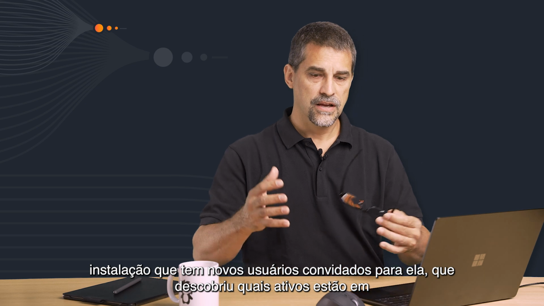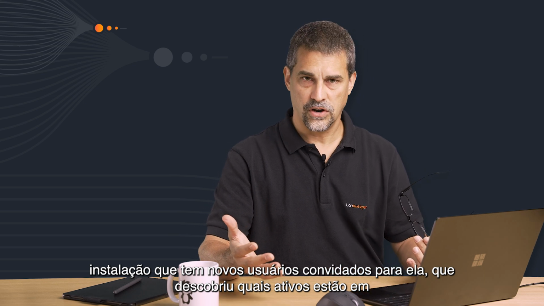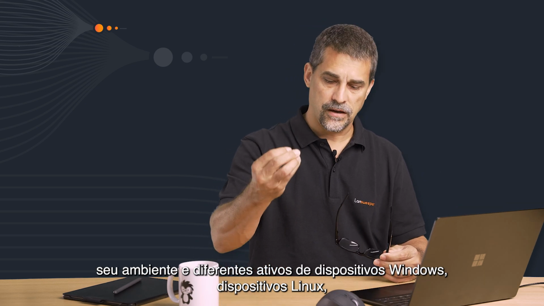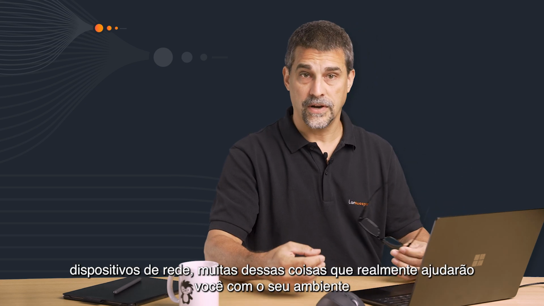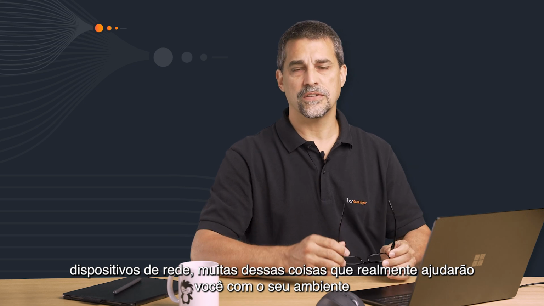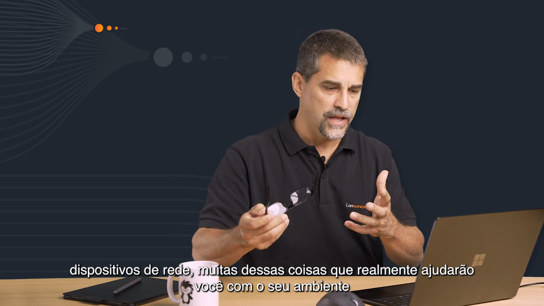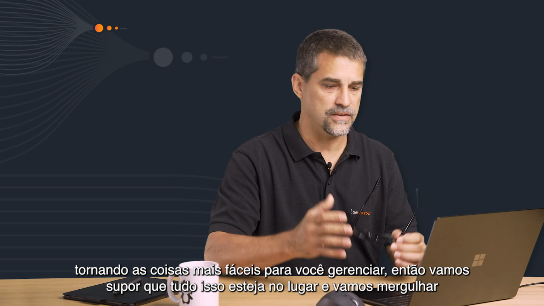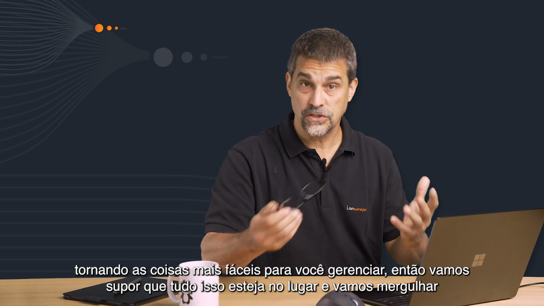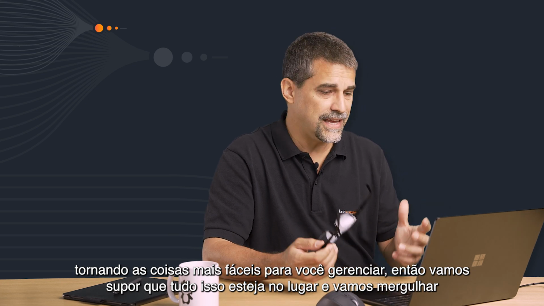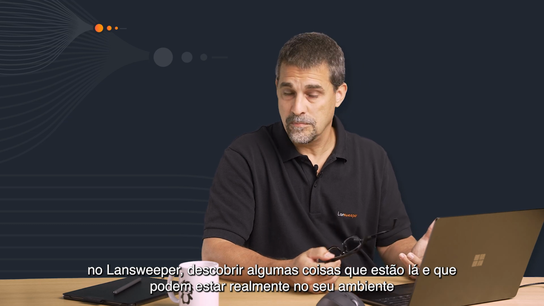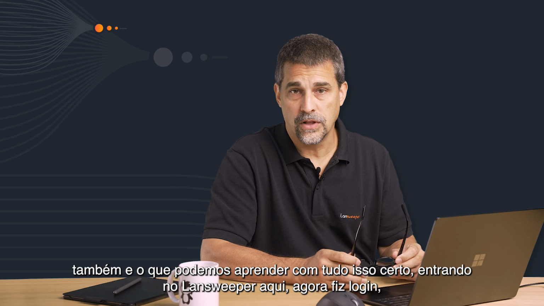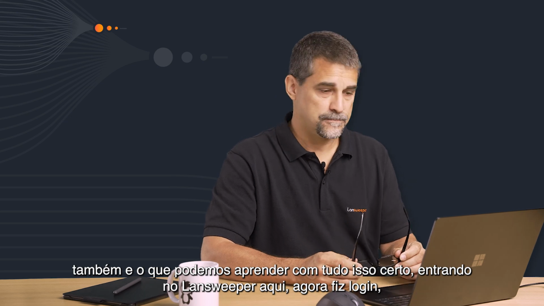That it has discovered what assets are in your environment, from Windows devices, Linux devices, networking devices, many of those things that will really help you with your environment, making things easier for you to manage. So let's assume that this is all in place, and let's take a dive into Lansweeper, discover some things that are there that might actually be in your environment as well, and what we can learn from this.